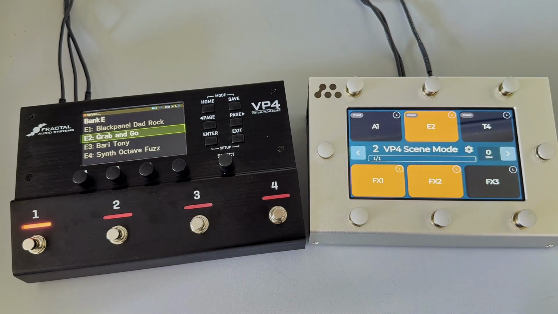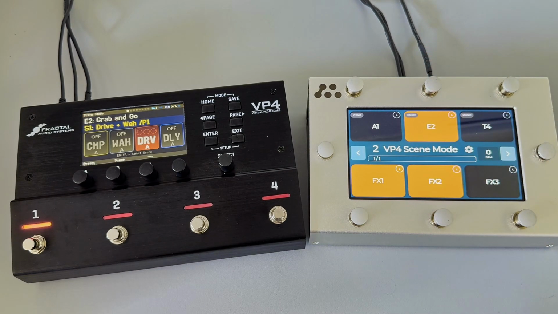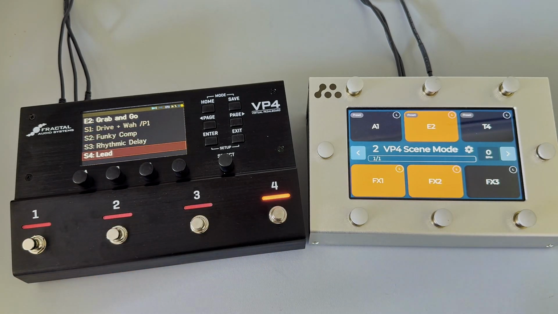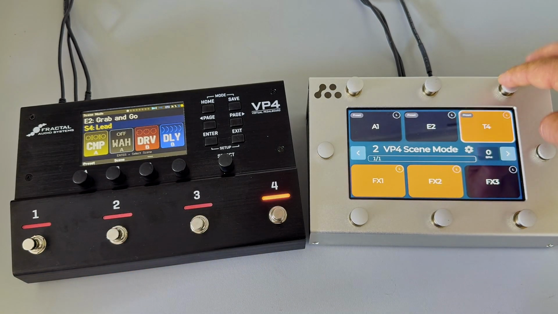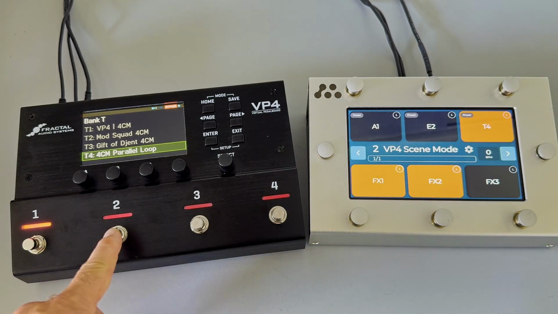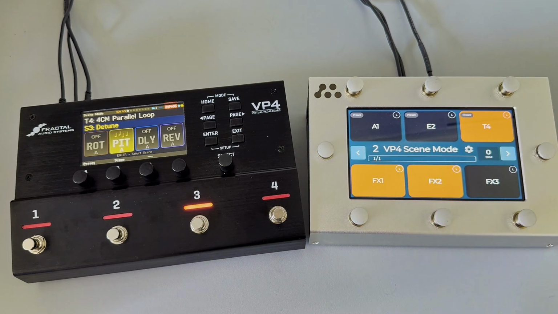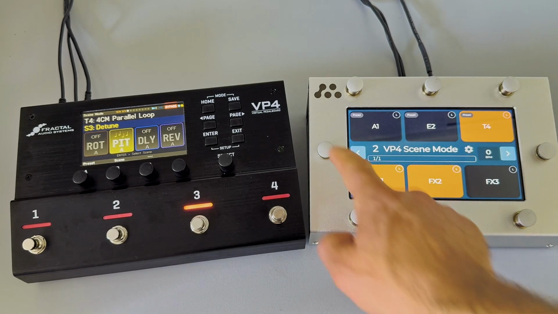So I can switch to preset E2. And again, I can select my scenes here. Or I can select preset T4. And I can select scenes here. And of course, the effects blocks still.